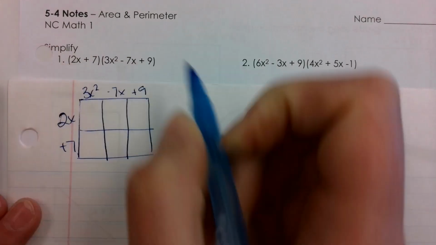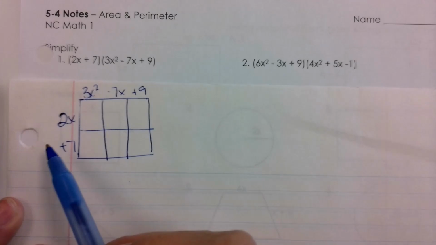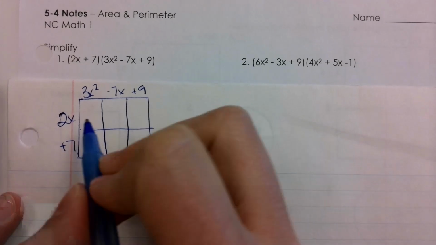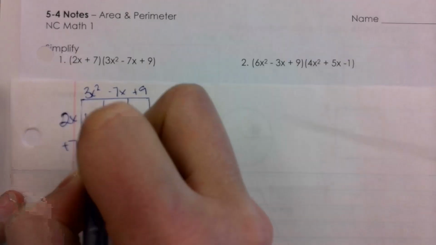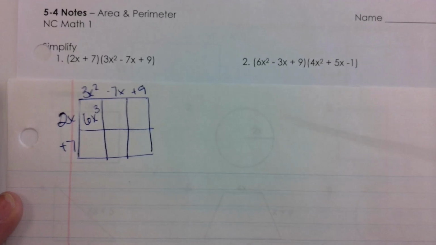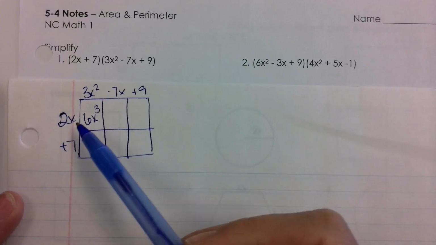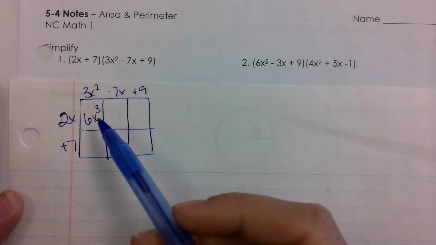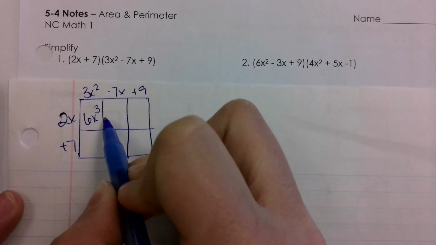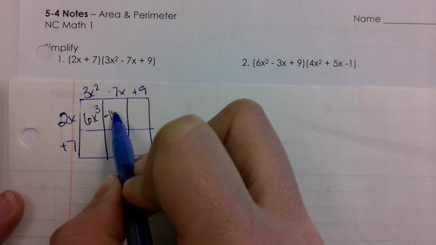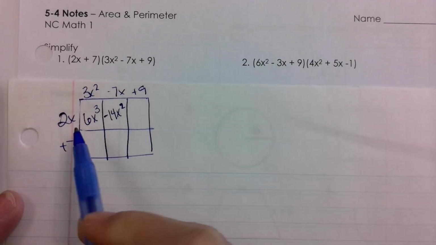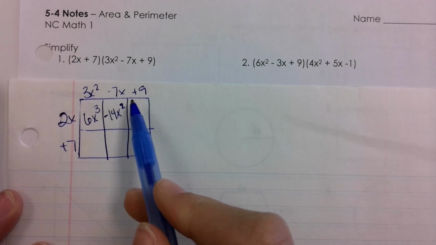So what is 3x squared times 2x? 6x cubed. Is that okay? So what is 2x times negative 7x? Negative 14x squared. Good. And then 2x times 9. 18x.